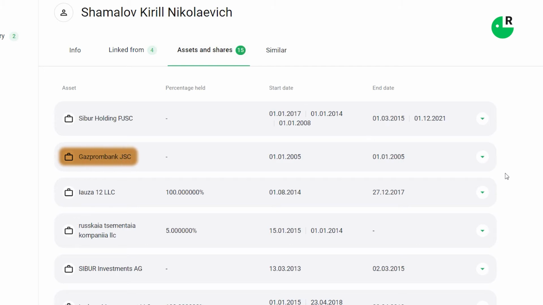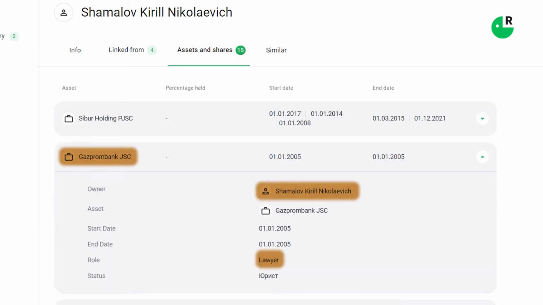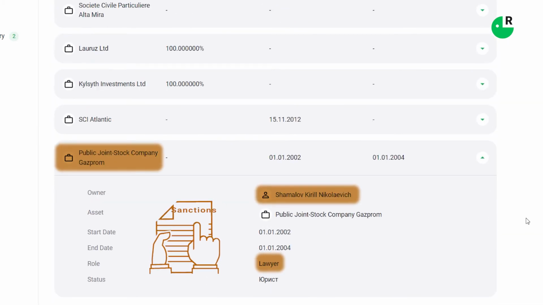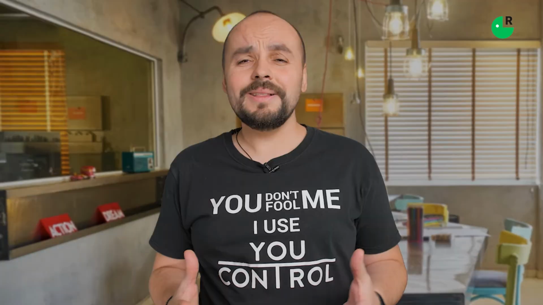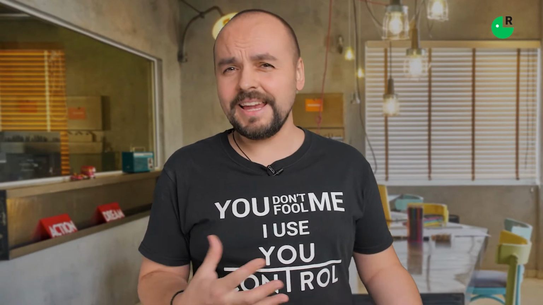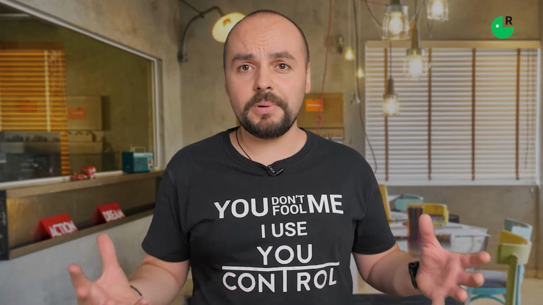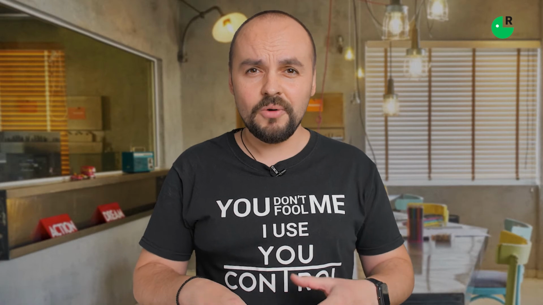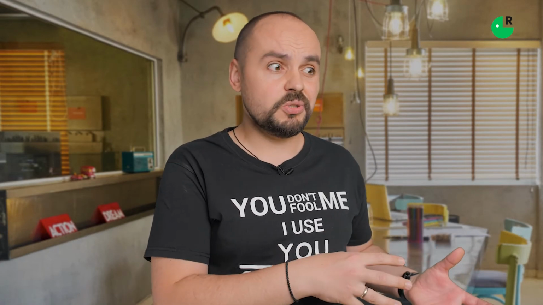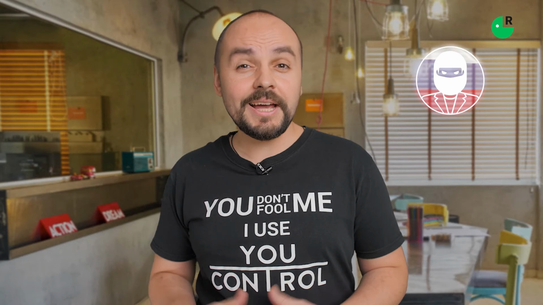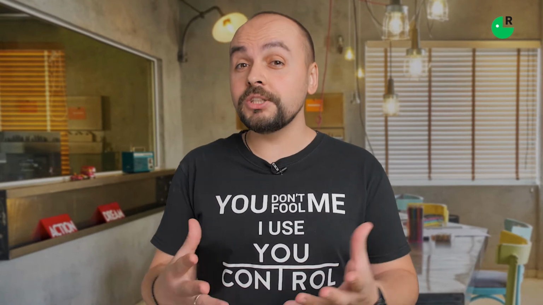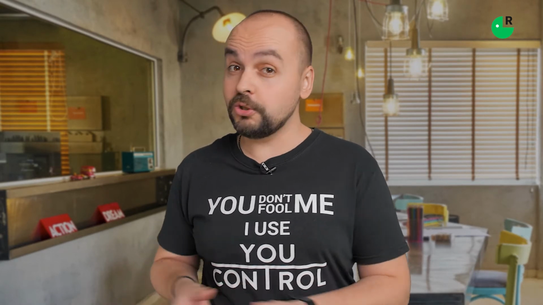In particular, we can see that he worked as a lawyer in the Russian Gazprombank and Gazprom, which by the way are also under sanctions. He also worked in the administration of the President of the Russian Federation. Well, that explains something, but can the civilized world put a person on the sanctions list for working in the state structures of Russia, even if it's an aggressor country? Obviously, I doubt it too, so let's look at which individuals Shamalov has connections with.